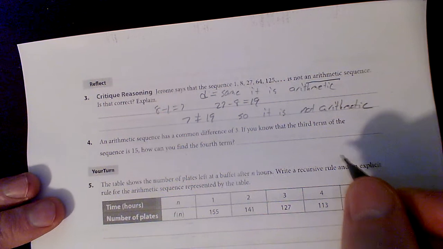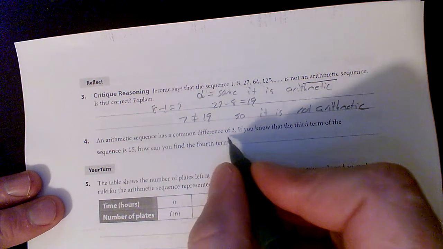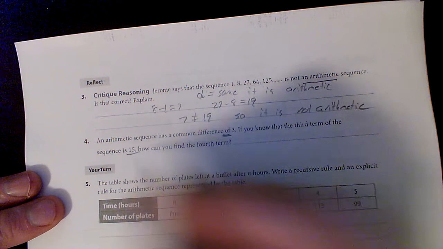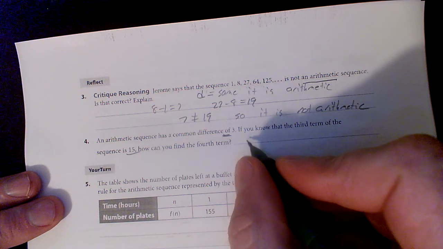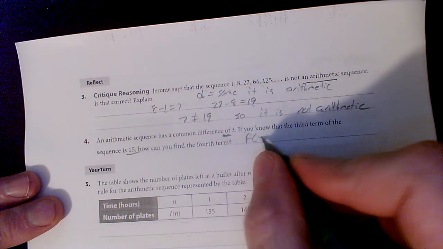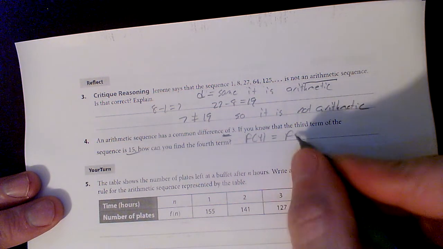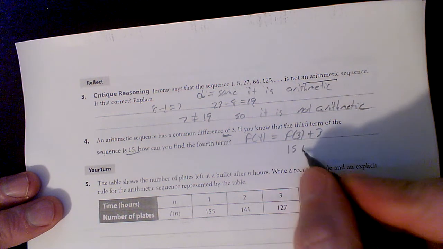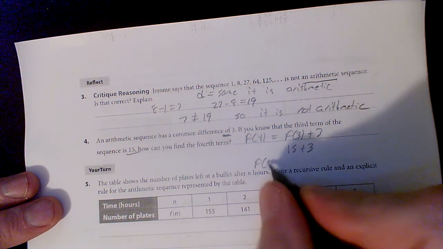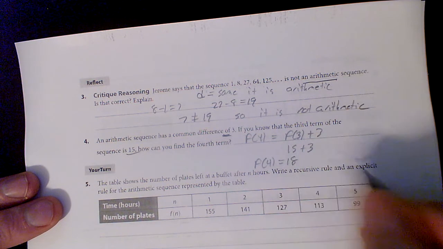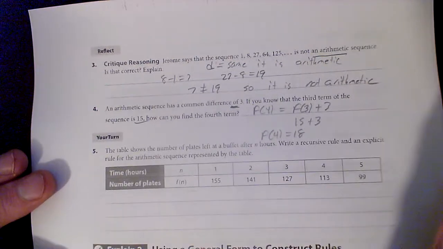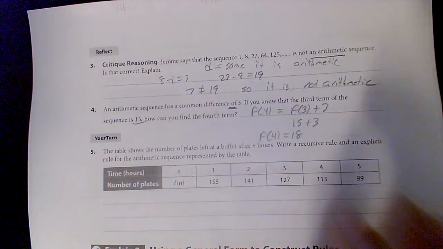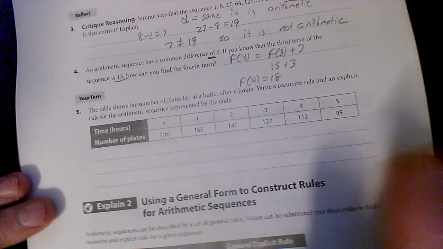Alright? So, an arithmetic sequence has a common difference of 3. If you know the third term of 15, how can you find the fourth term? Well, the fourth term is equal to the third term plus 3. That's 15 plus 3, so the fourth term is equal to 18. It's that simple. If you know the rule, you can always get the next term. Alright? So, your turn. I'm going to do this with you because we really should have another practice.